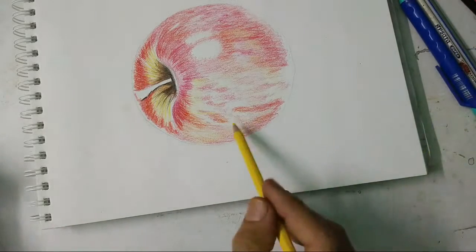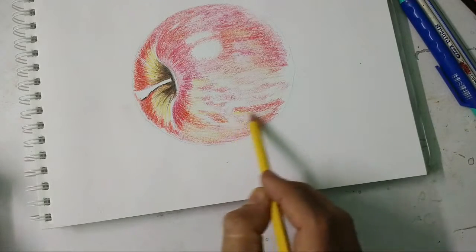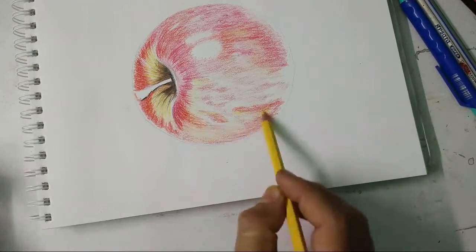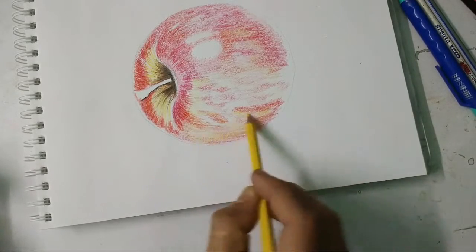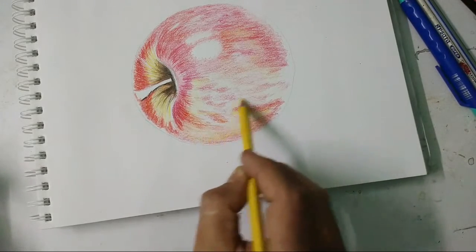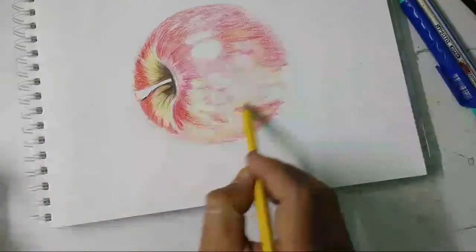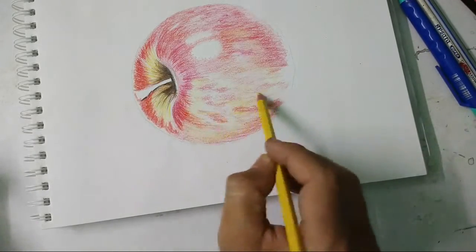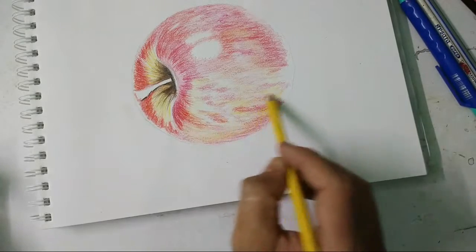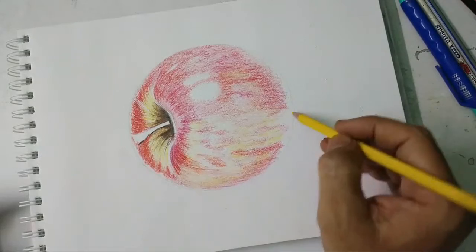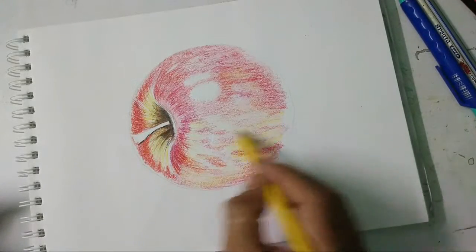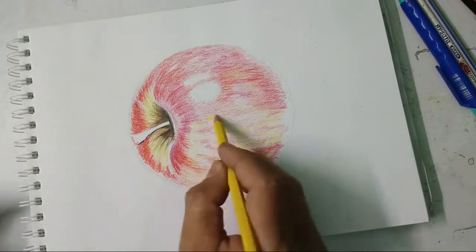Let's apply one more layer of yellow, so that whenever I do yellow and red, it will give a nice mixed shade. In some areas which I have left white, they will become yellow now. In the lower side, this part of the drawing, it is white, and I want to leave it white only, which will have a shine.